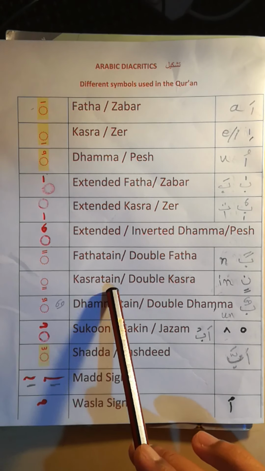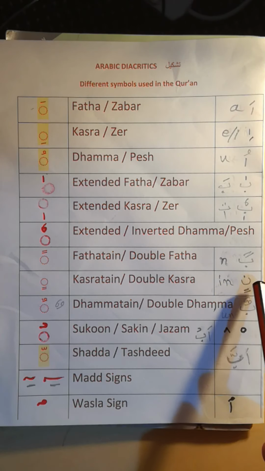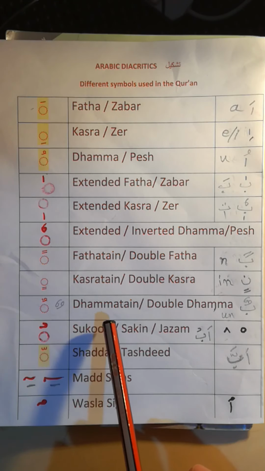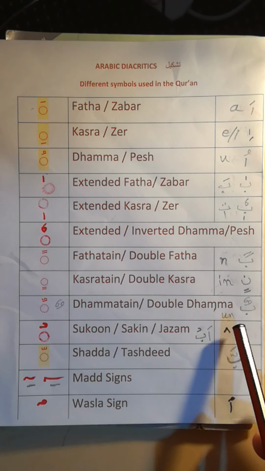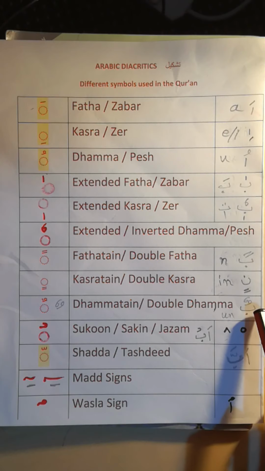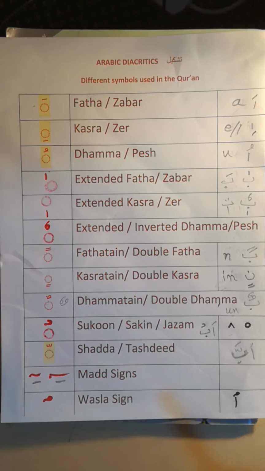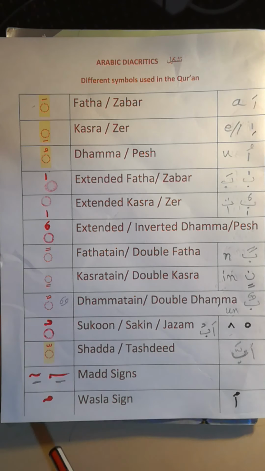Just the Kasratain. Kasratain you always see at the bottom of the letter, and it makes an In sound. Example, Nun Kasratain, Nin. Ba Kasratain, Bin. Like this. Next one, Dhammatain, double Dhamma or double Pesh. Double Pesh makes an Un sound. Ba Dhammatain, Bun. Ta Dhammatain, Tun. Tha Dhammatain, Thun. Inshallah, we'll continue with the use of the symbols in our next videos. This video is just a quick introduction to the symbols.